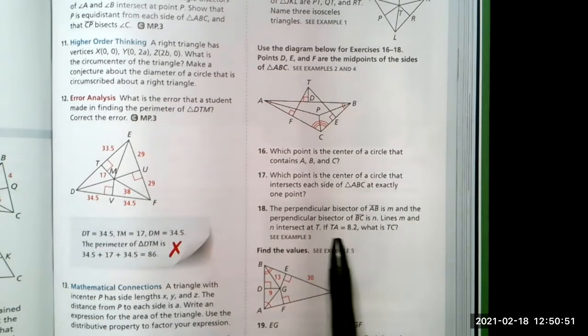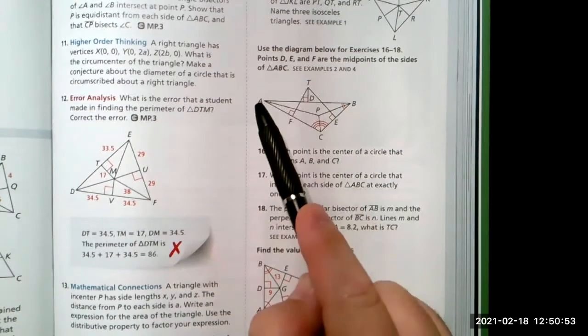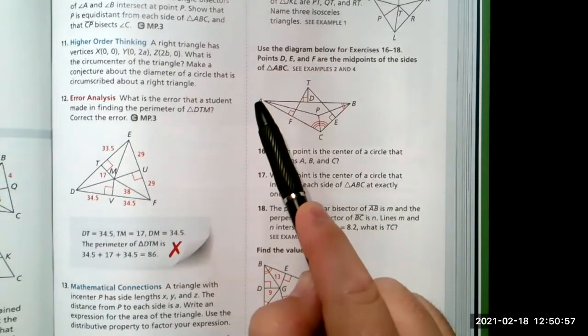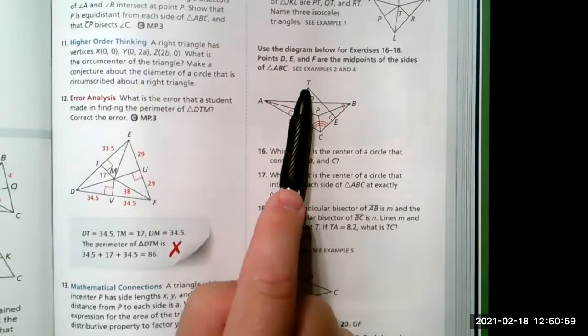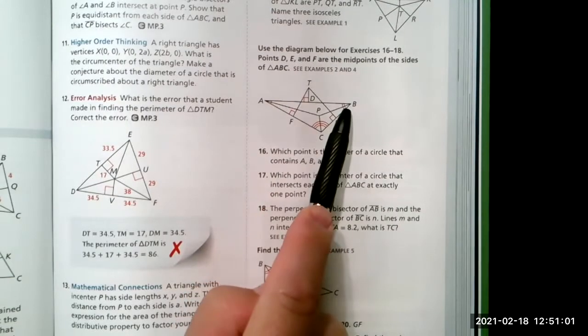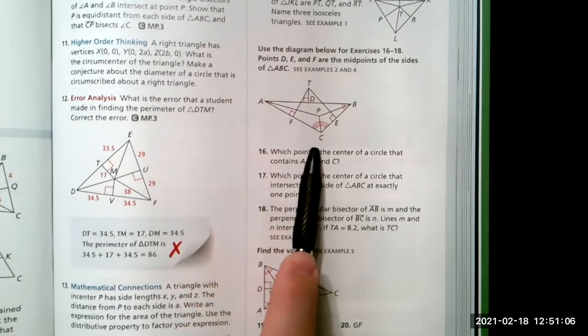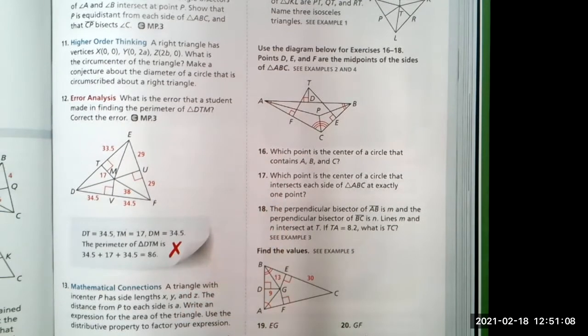So in this case, they're saying if TA is 8.2, if the distance between that point of concurrency and A is 8.2, well, then the distance between that point of concurrency and B has to be 8.2, and the distance between that point of concurrency and C has to be 8.2. All the distances have to be the same.